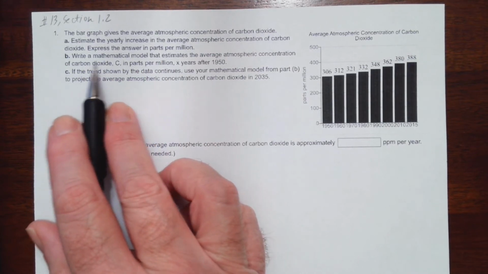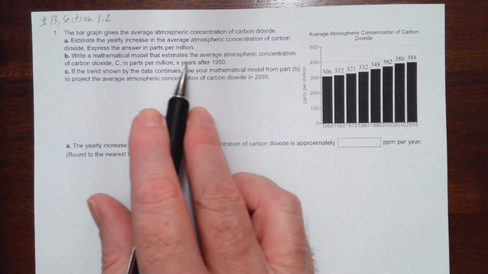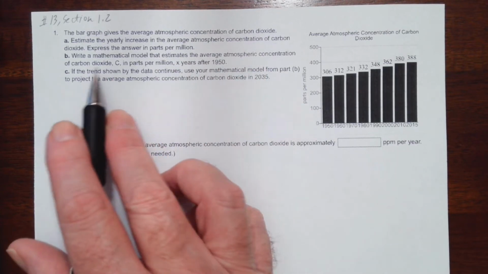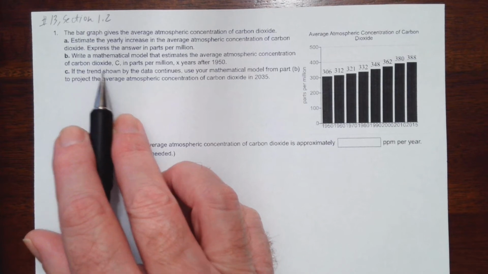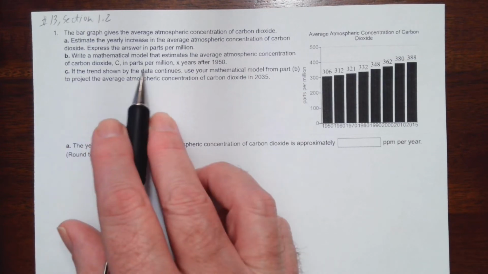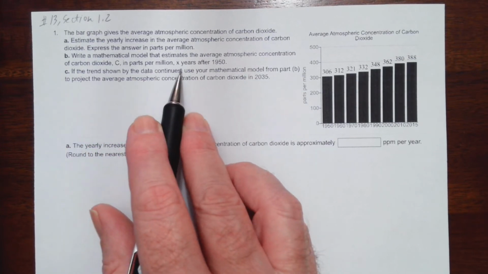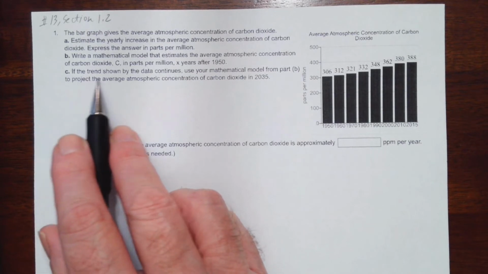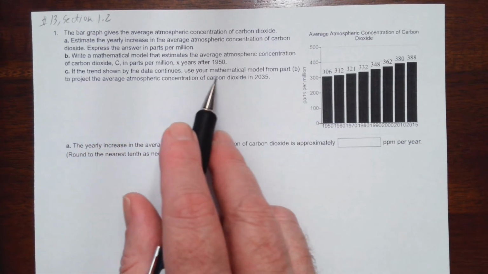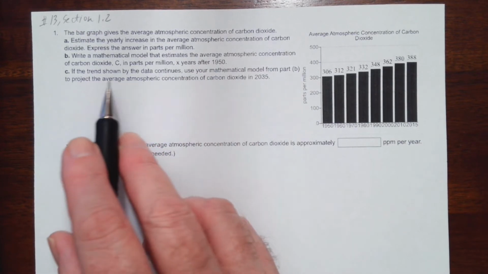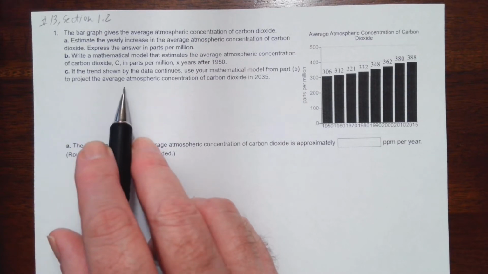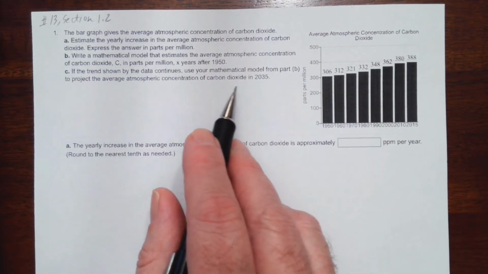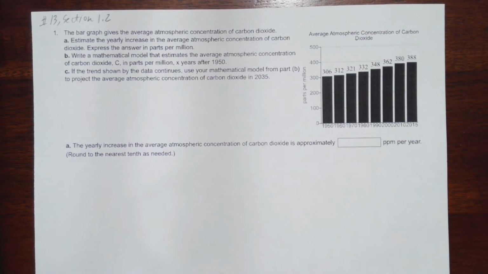And then B, we're going to write a mathematical model that estimates the average atmospheric concentration of carbon dioxide, C, in parts per million, X years after 1950. If the trend shown by the data continues, use your mathematical model from part B to project the average atmospheric concentration of carbon dioxide in 2035.